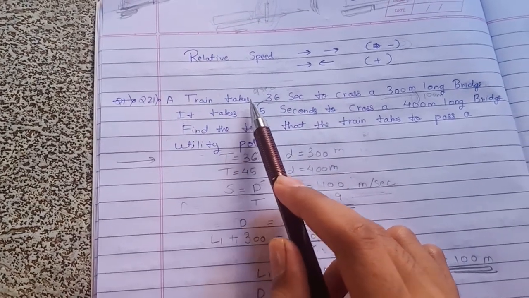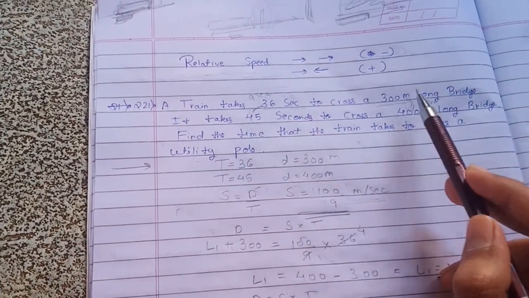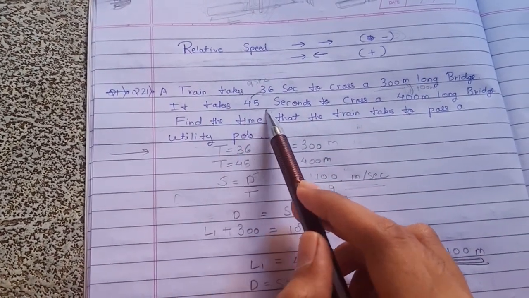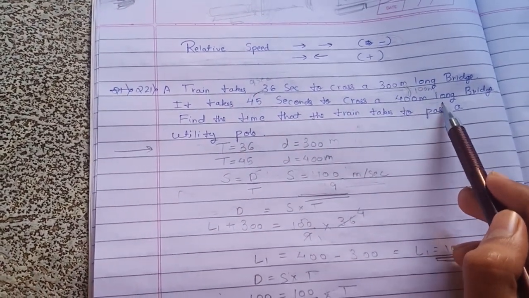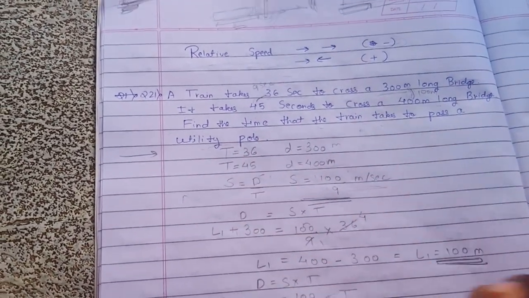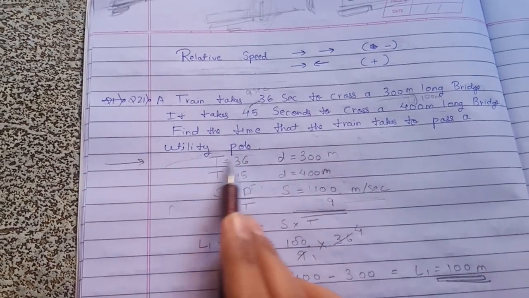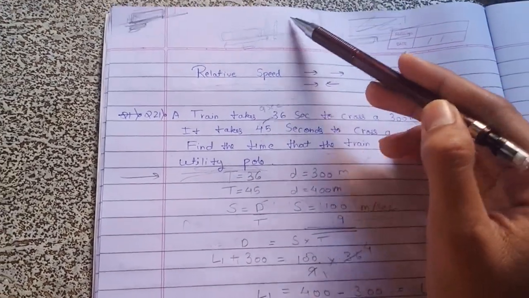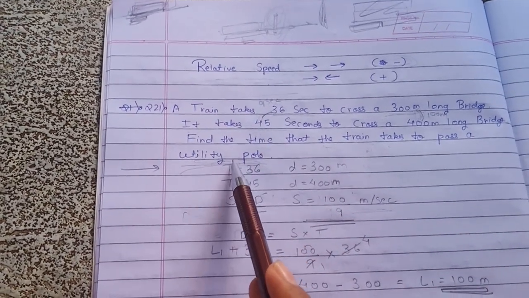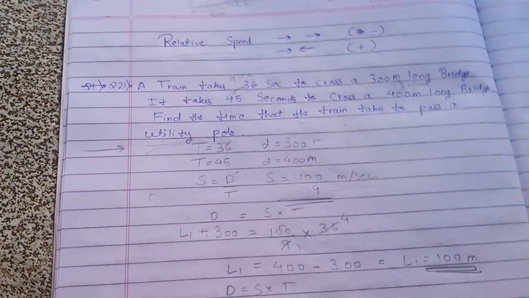A train takes 36 seconds to cross a 300 meter long bridge, and it takes 45 seconds to cross a 400 meter long bridge. Find the time that the train takes to pass a utility pole. A utility pole, as I have explained earlier, does not have any width. So basically you have to take into consideration the length of the train itself.